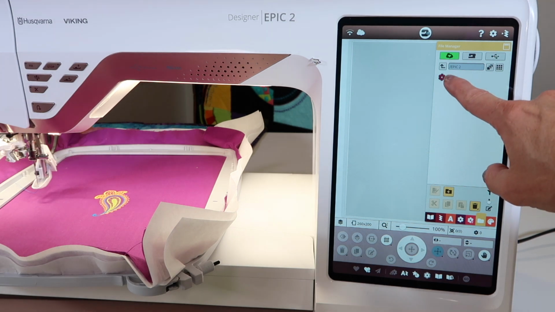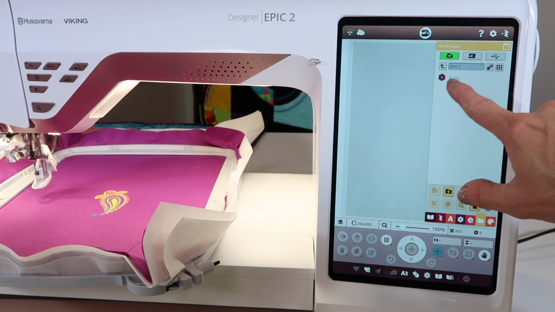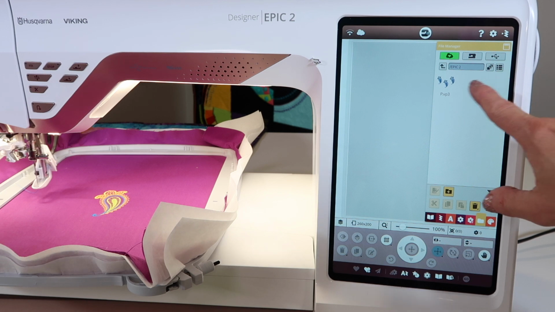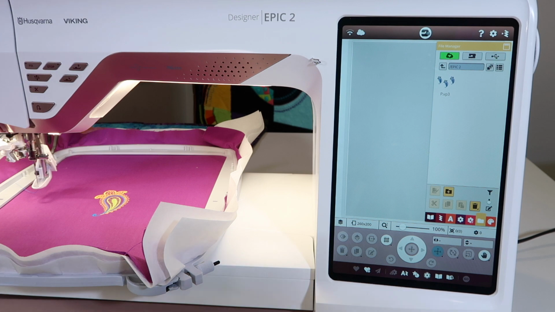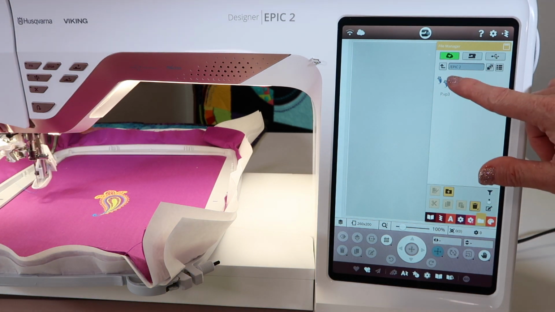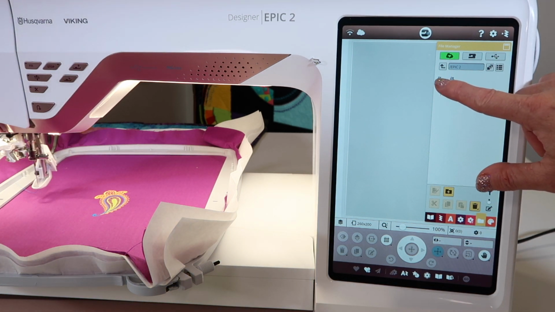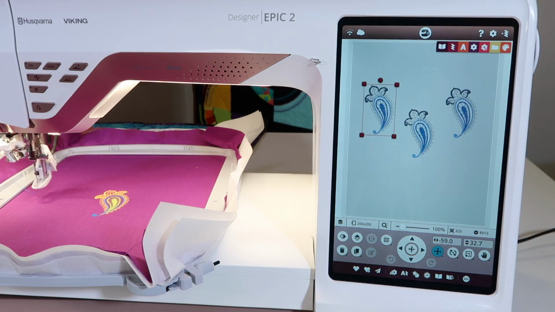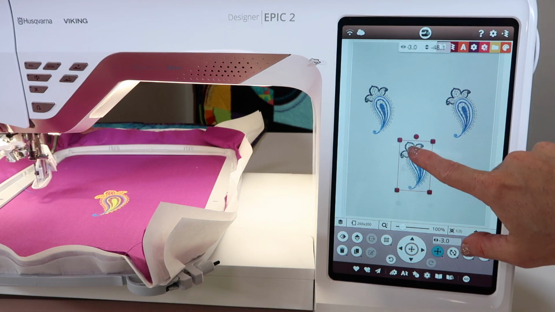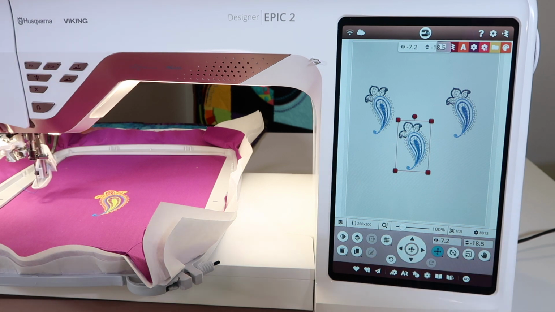So you see the design we've saved in this folder, but it's just by the name. So if you want to see the picture, that's sometimes easier to find when you know kind of the look that you have saved. I can see those are my 3 paisleys. I can touch and hold and bring that design back in. So just like I had it, I can go ahead and stitch it at any time. Plus, I still have the ability to move, delete, or change, or add to the design, and then even save it again as a different named design. So super easy to do.